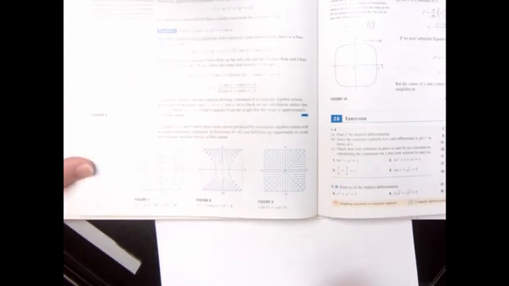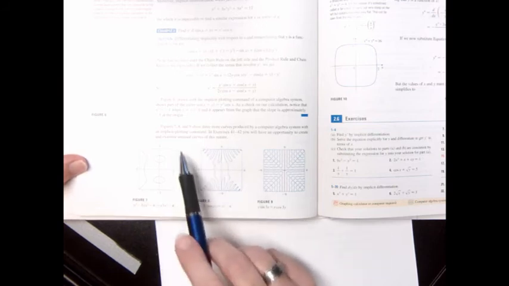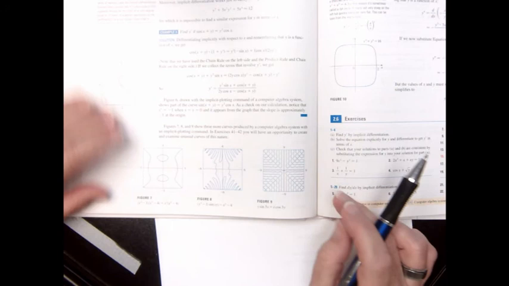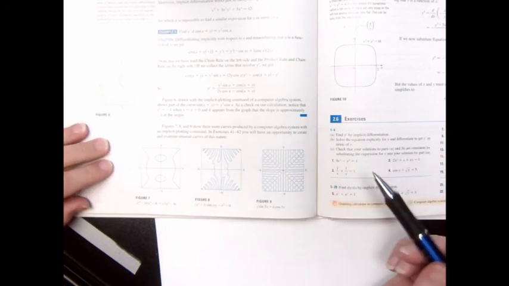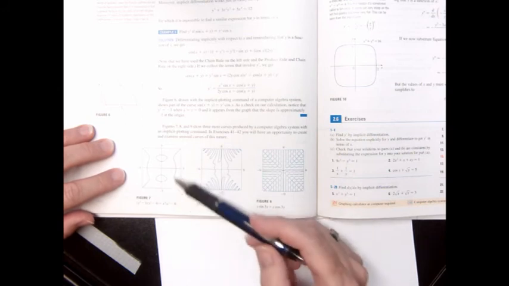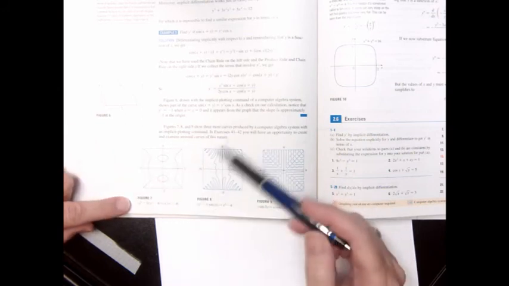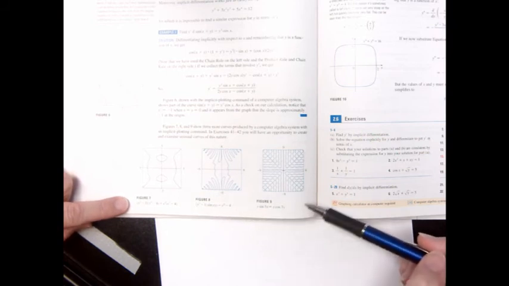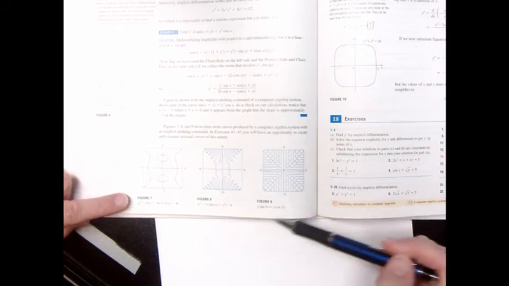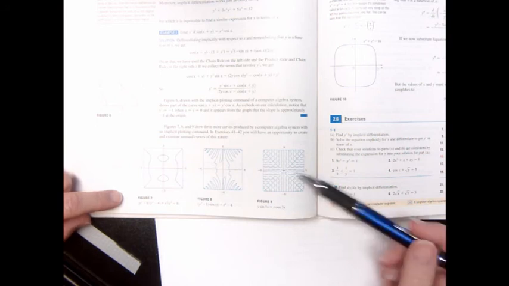All right, there's some interesting figures down here where we got some pretty crazy looking figures that we might need to differentiate. So figures 7, 8, 9 show 3 more curves produced by a computer algebra system with an implicit plotting command. Okay, here we go. Here's figure 7, here's figure 8, and here's figure 9. So you can see how interesting those would be to differentiate as well. This one's really cool.